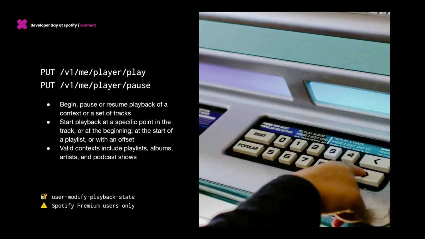One important limitation to know about these two endpoints and several other endpoints under the Player API category is that these endpoints are for Spotify Premium users only. So Spotify free users won't be able to call these endpoints using their user accounts.